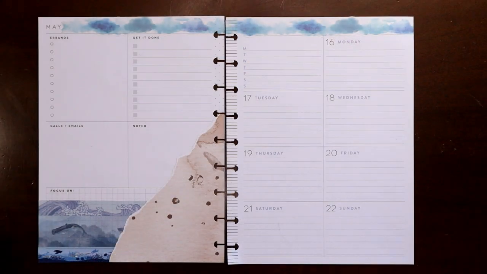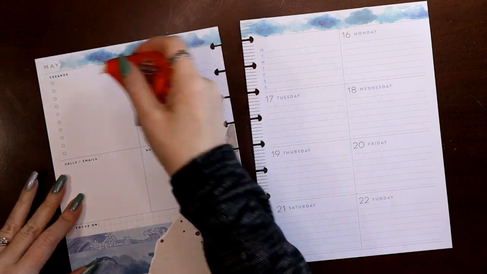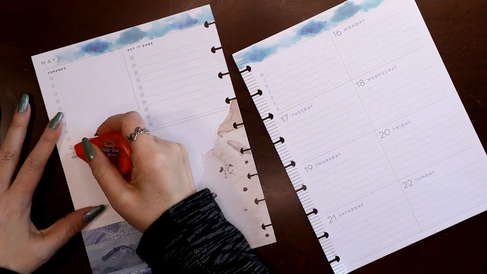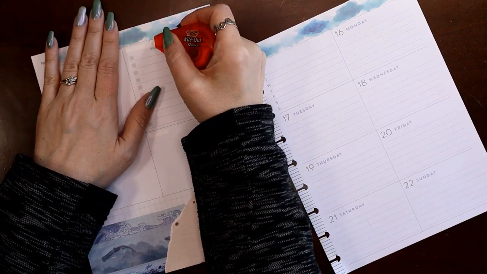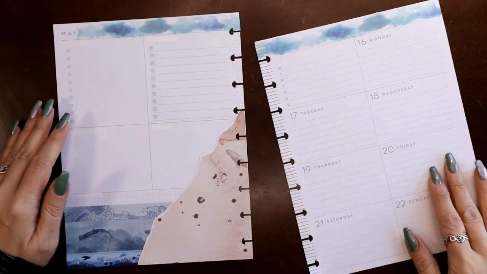Okay, another lighting adjustment. So let's go ahead and white out these three things. Actually, I'm going to white out everything because I don't need any of them. None of them work for me. Get it done would have worked, but if I'm going to white out one side, I need to white them out both, otherwise they won't match.